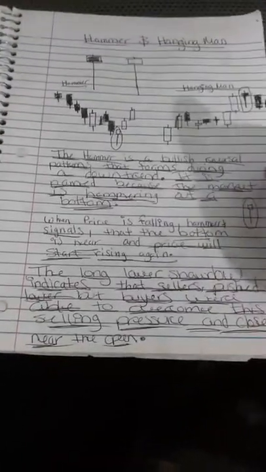Both have a small body, which could be black or white, and both have a long lower shadow and a short, or very short, or absent upper shadow. As you can see in this example, the hammer and the hanging man look identical, but depending on past price action, they are 2 different single Japanese candlesticks. One forms on a downtrend, and one forms on an uptrend.